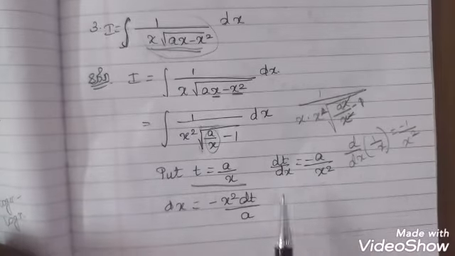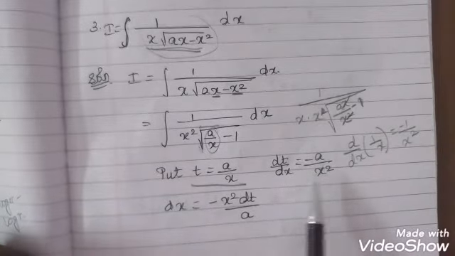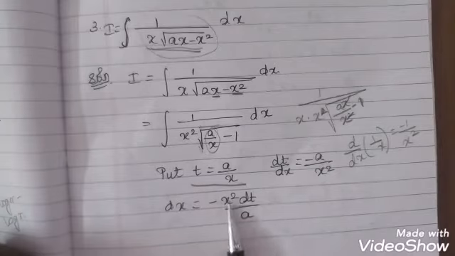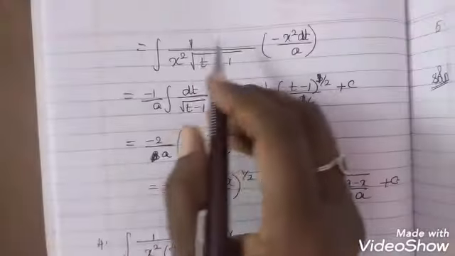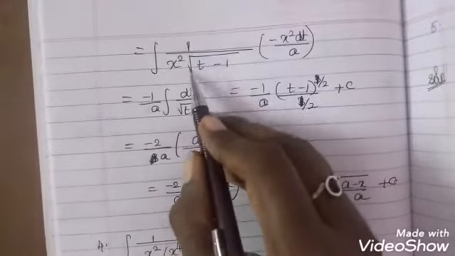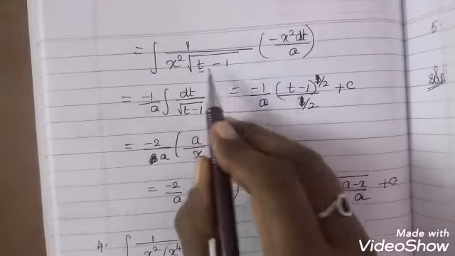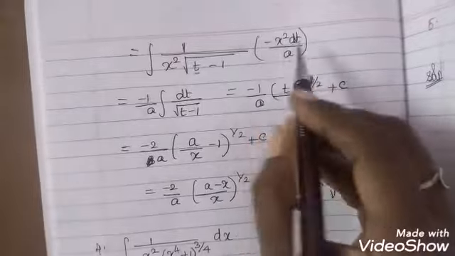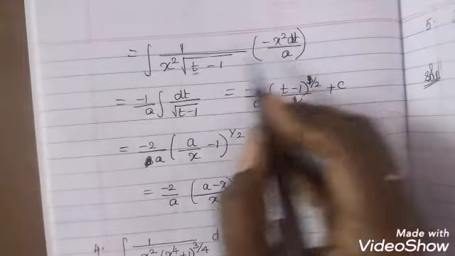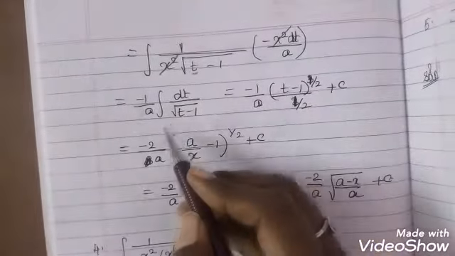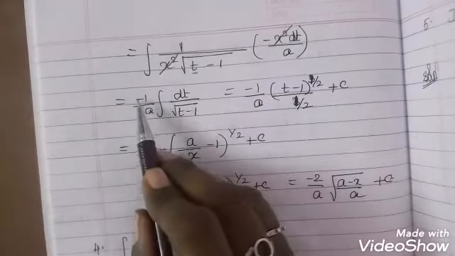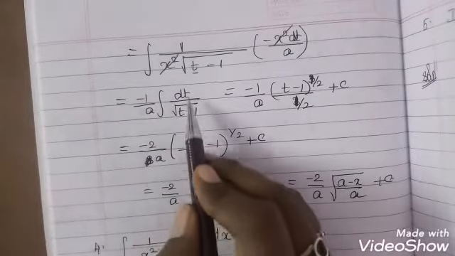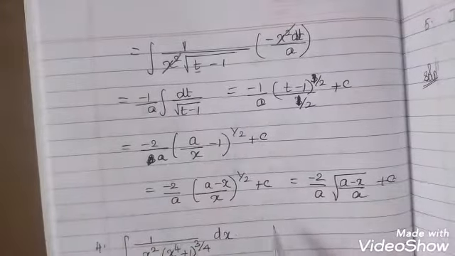So what is your dx equal to here? dx is equal to, this gets cross multiplied here, minus x squared dt divided by a. So you have it as 1 by x squared into square root of, after substitution it becomes, t minus 1 into minus x squared dt by a. Your x squared and this minus x squared gets cancelled. So you are left with minus 1 by a integral of dt divided by root of t minus 1.